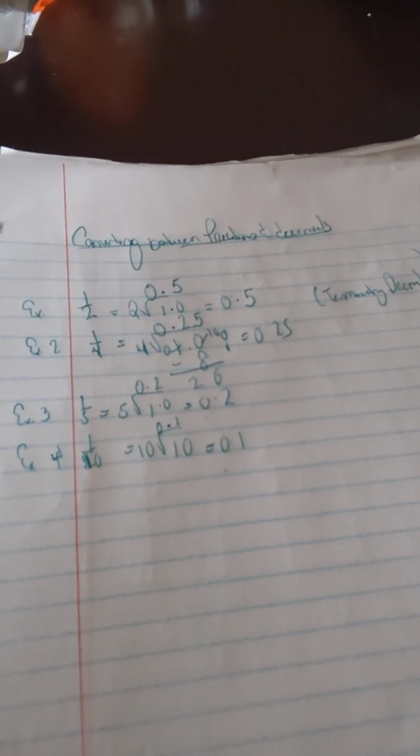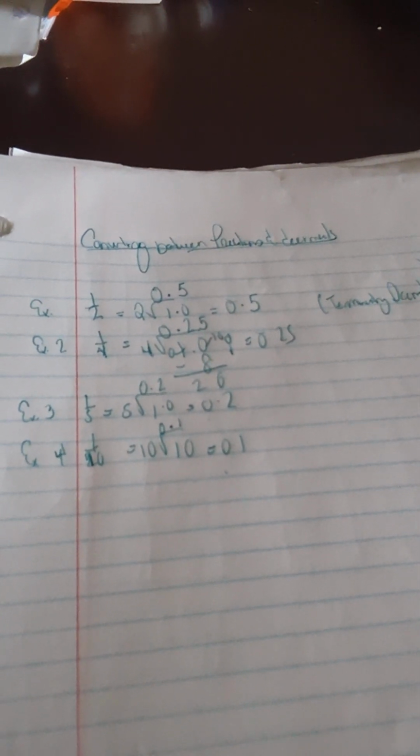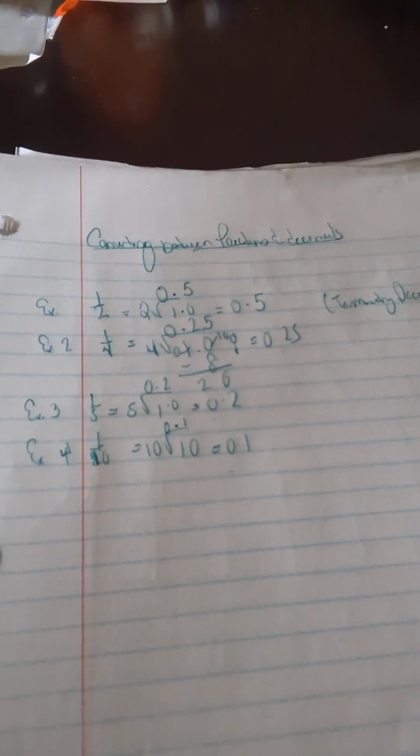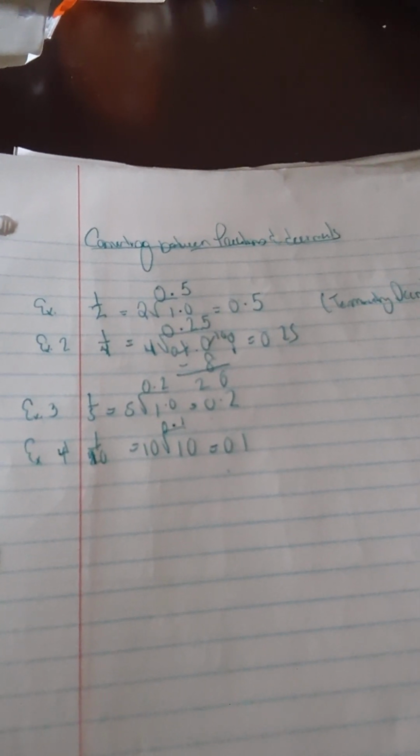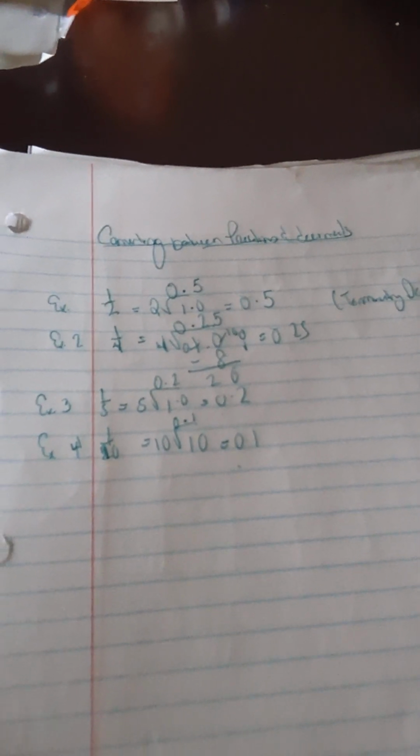In these examples, these are called terminating decimals, and the reason why they're called terminating decimals is because the decimal ends. It doesn't go on forever. Examples of fractions that give terminating decimals would be 1/2, 1/4, 1/5, 1/10, 1/20th, 1/50th, 1/100th, things like that, because the decimal ends.